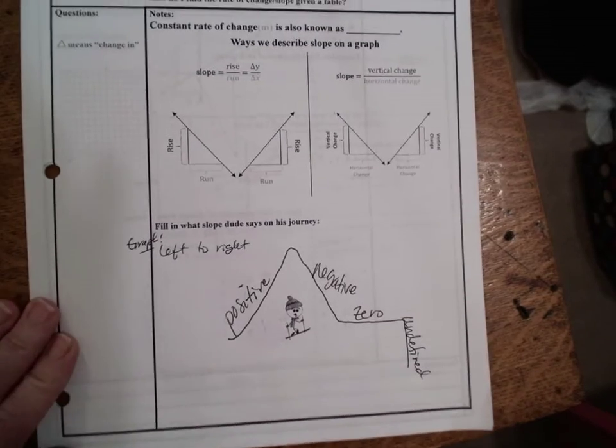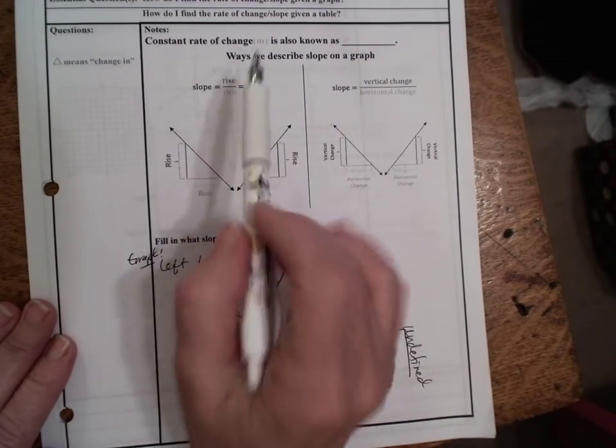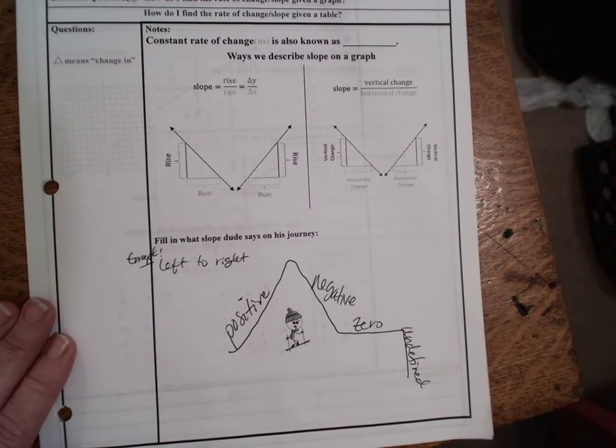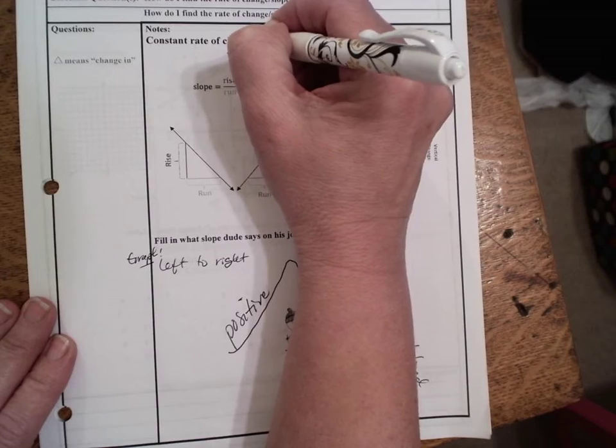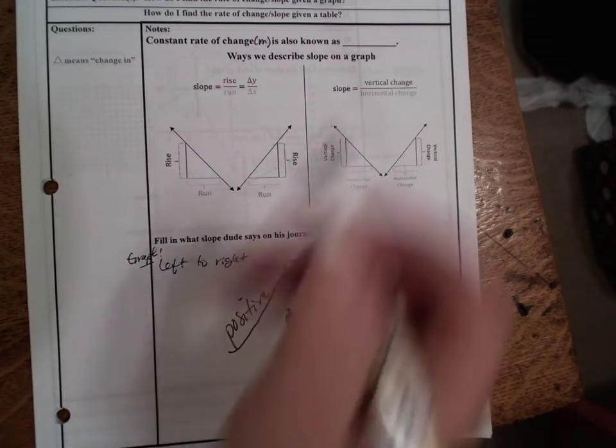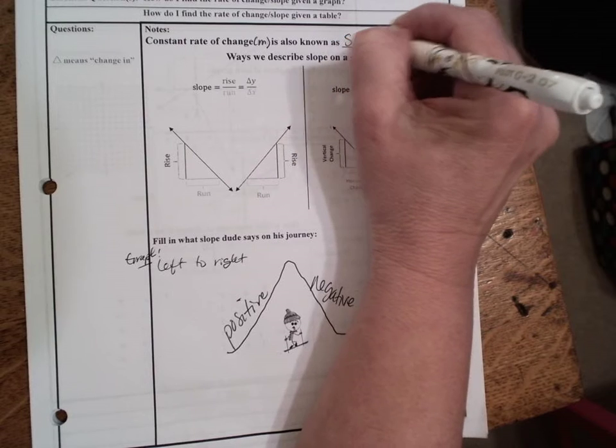So up here, what slope is, it's the constant rate of change. Now, this is printed in black and white versus color, so you might have to rewrite this. We use the letter M to represent slope. So this is known as slope.